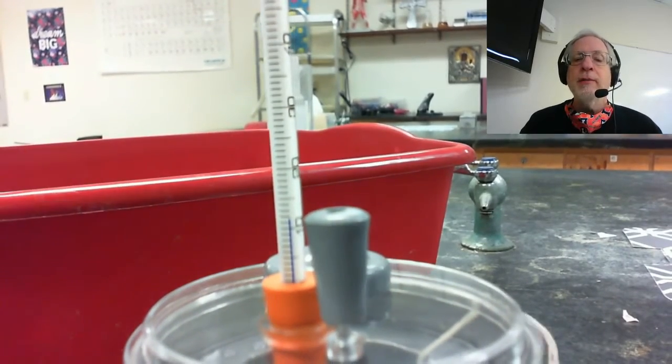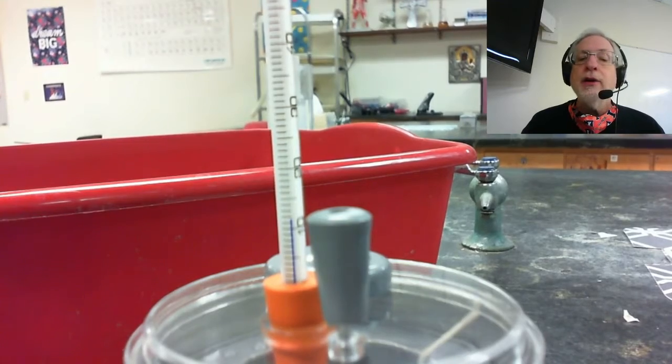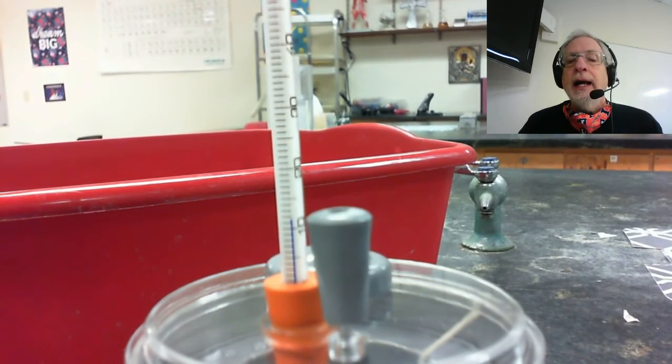So we're going to watch this temperature go up, and you can see it's going up right now. You can kind of read it there. It's a little blurry for you guys. I waited a little longer for it to go up, and I'll fast forward to that point.